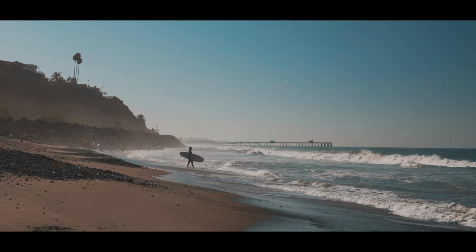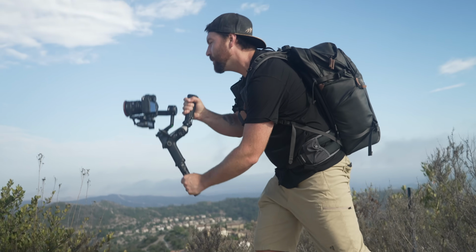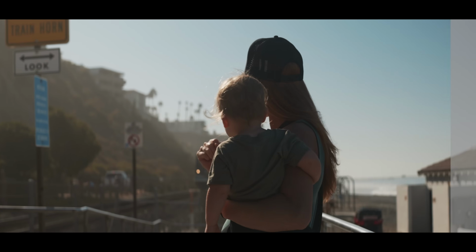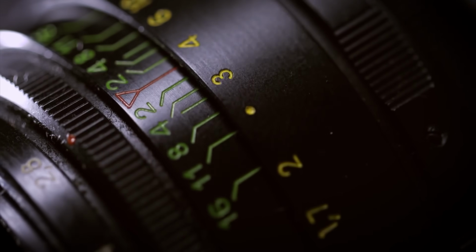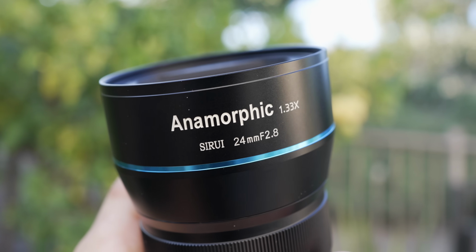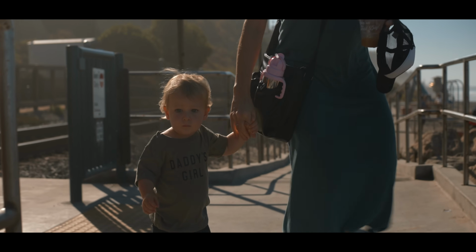Why do some videos feel more cinematic than others? Well, there's a few factors. There's camera movement, there's camera settings, how you're actually shooting, there is lighting, so how all your lights are positioned, but also your lens choice does matter. So in this video, I wanna dig into anamorphic lenses and why anamorphic lenses feel more cinematic.